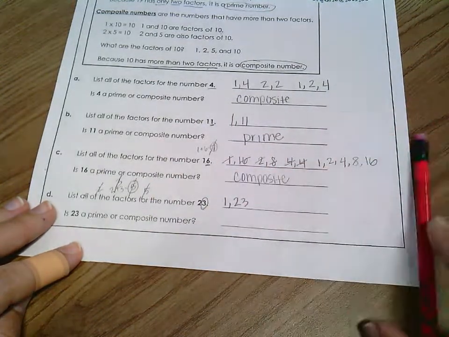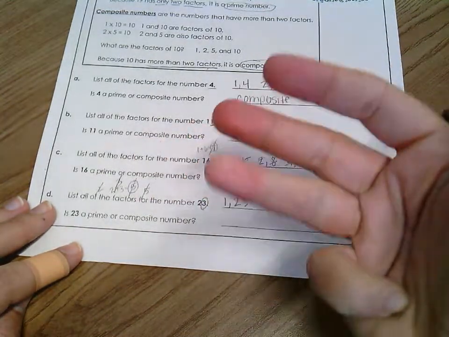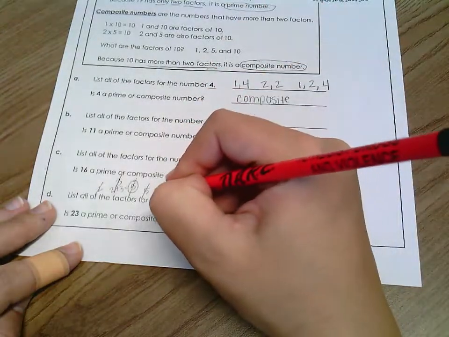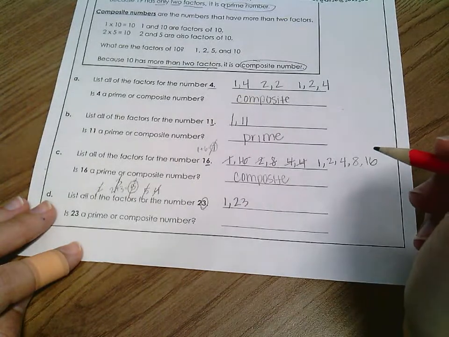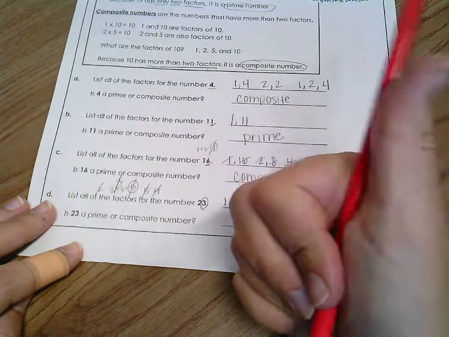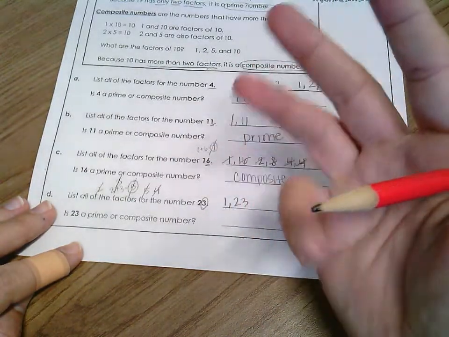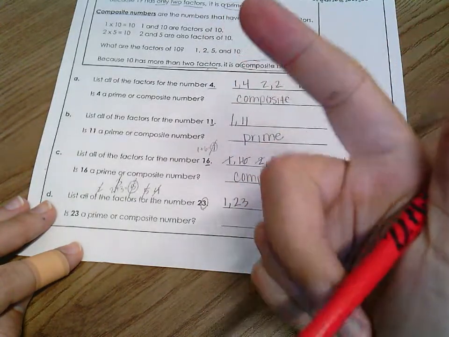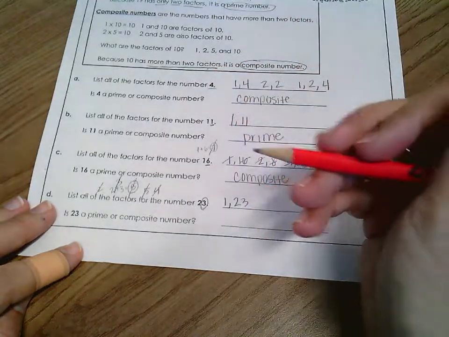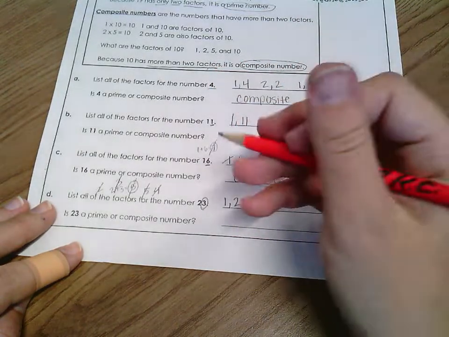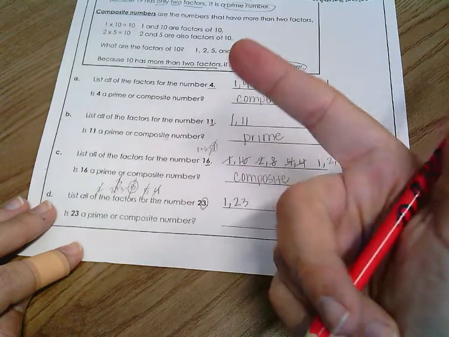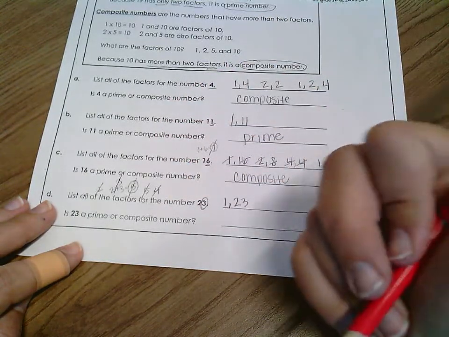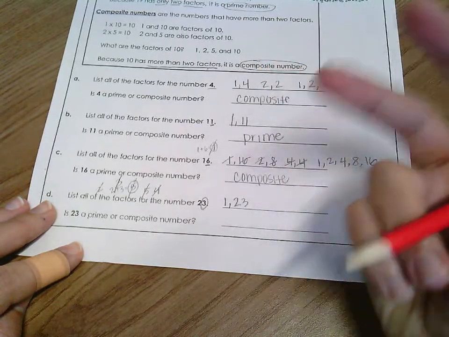Can 4 go into it? 4, 8, 12, 16, 20, 24. Nope. What about 6? 6, 12, 18, 24. Nope. 7, 14, 21, 28. Nope. How about 8? 8, 16, 24. Nope. 9, 18, 27. Nope.